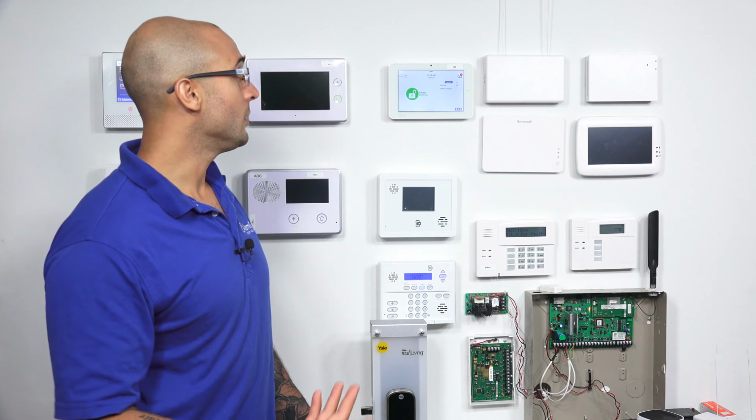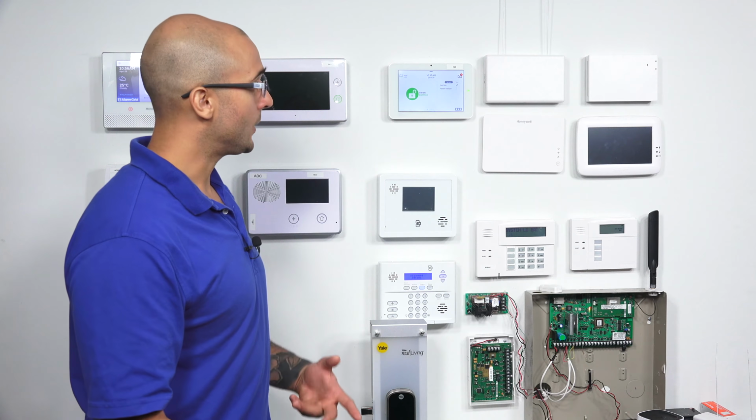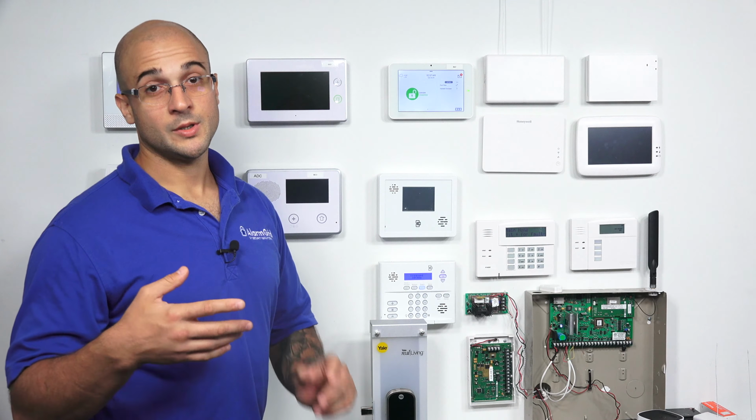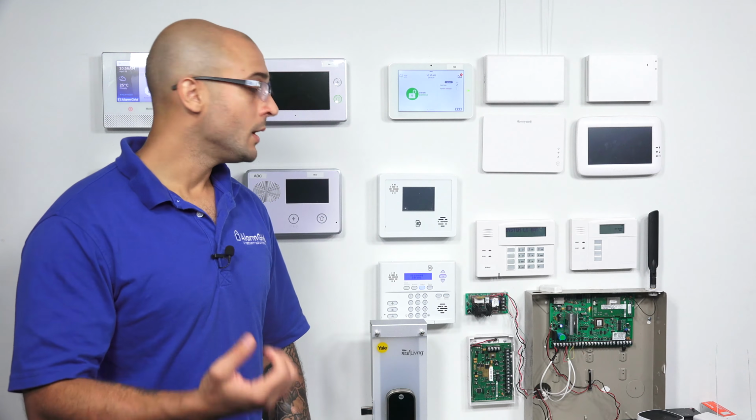Maybe you also want to be moving it to a different controller. You might be getting a new Z-Wave controller in your house or a different alarm system, and you just want to clear it out and get it ready to program into that new system. This is another reason of why you'd want to exclude the lock.